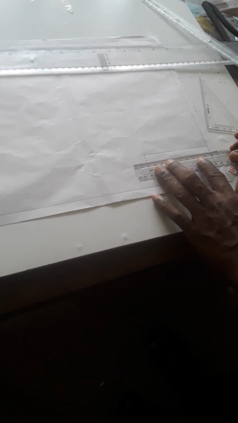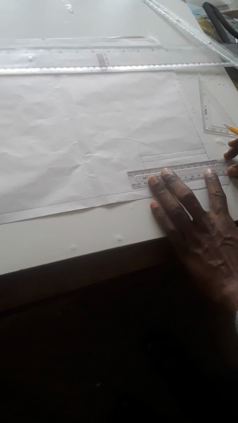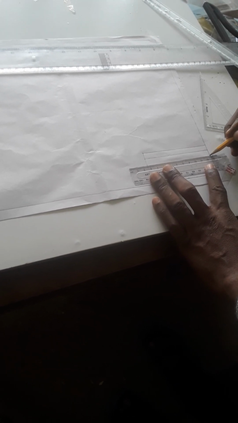So you have to join these points now. Join them with your rule. Just produce a horizontal line. Make sure you align it properly to make sure it passes through the points you mark. Then you join them. Then the next one, you join the next one. Very, very important. This will go a long way to help you. Join this other one.